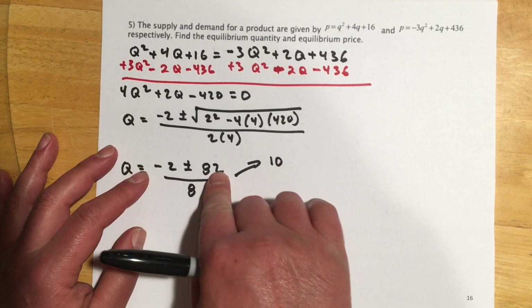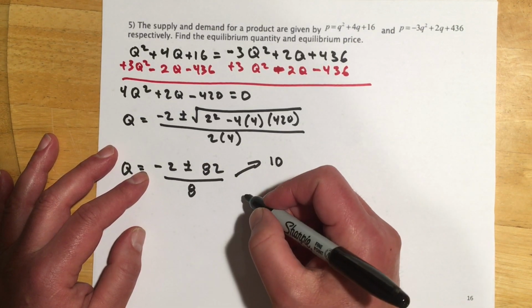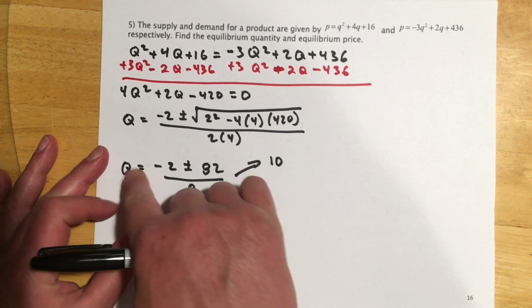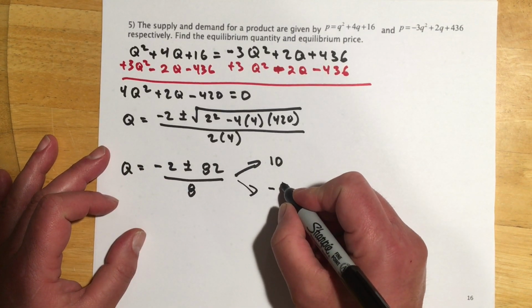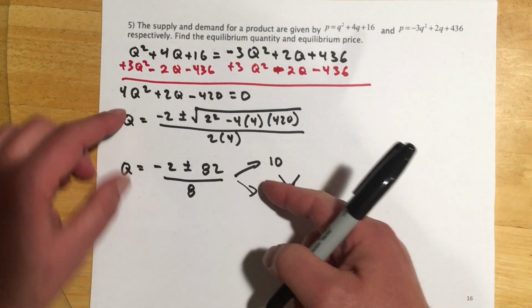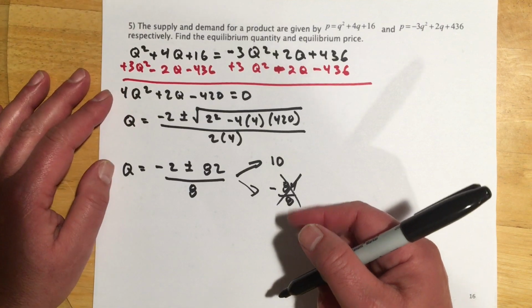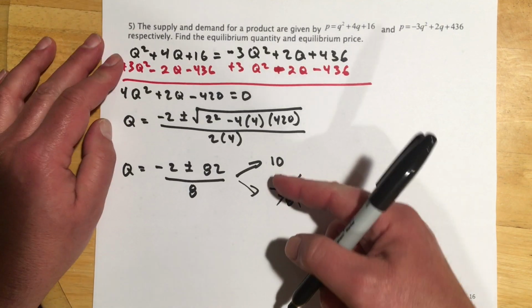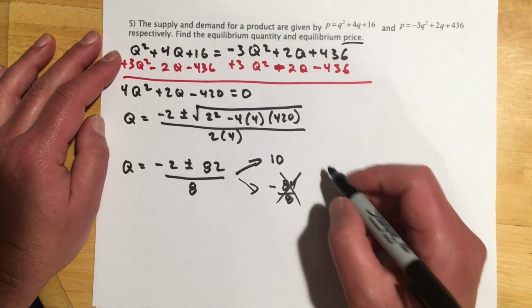And then the other one would be -84 over 8, but that's negative, and we couldn't have a negative quantity, so that doesn't make sense. So the -84 over 8, we know isn't viable with what the problem's about. So then once we have the 10, we need to go back, because this is the quantity, so we need to go back and find the price also.